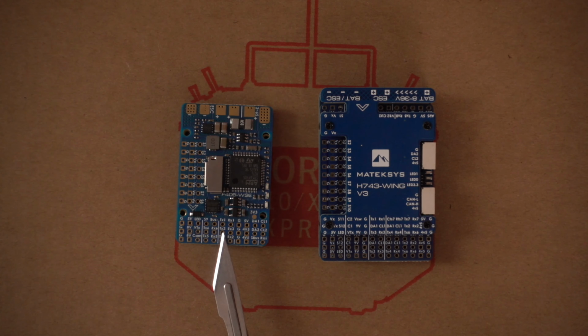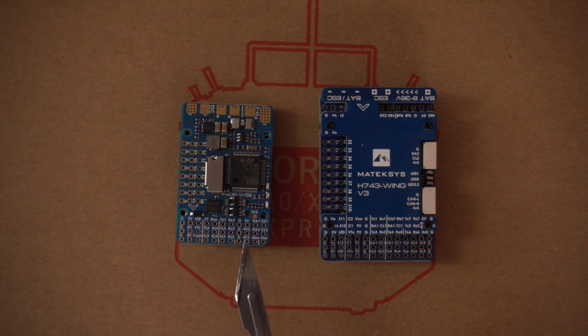So you can see here we've got TX3, RX3, and this one above it we've got TX1, RX1, ground and 5 volt. These are known as UARTs, and that stands for Universal Asynchronous Receiver Transmitter. Basically you can think of it like a USB or a serial port. So we just plug our thing into here and it allows it to talk to the flight controller.